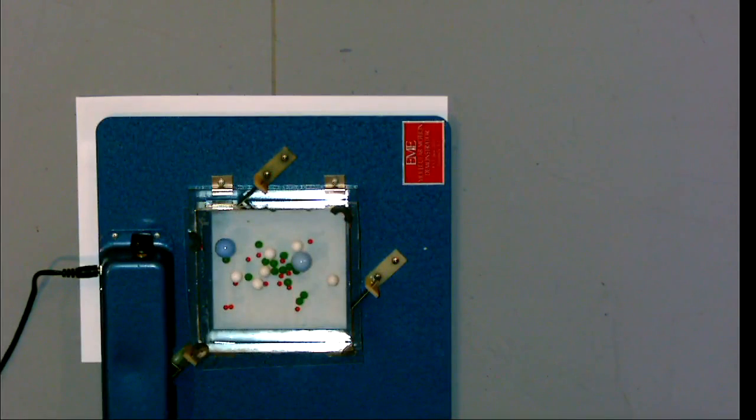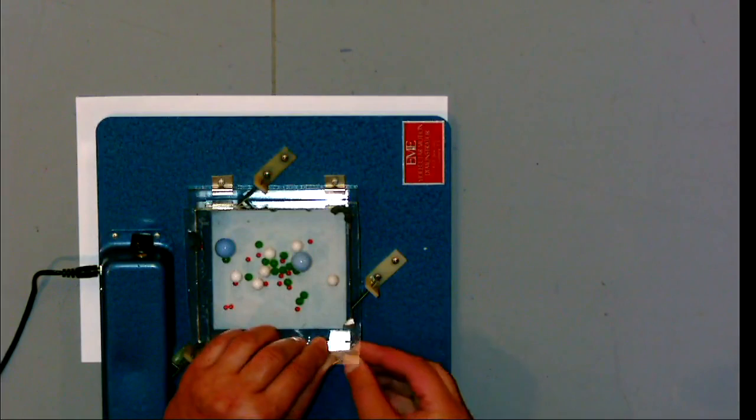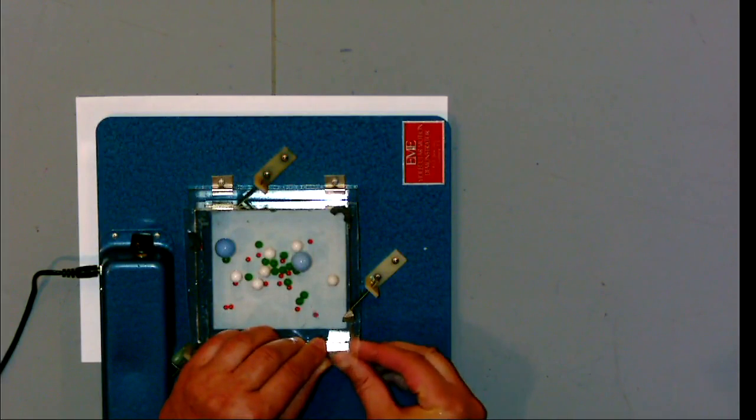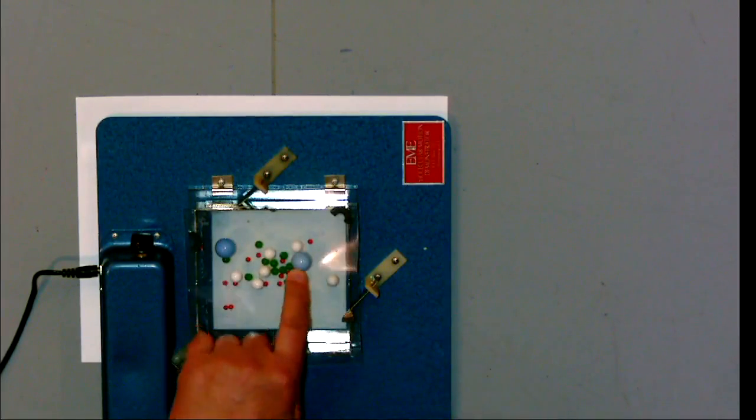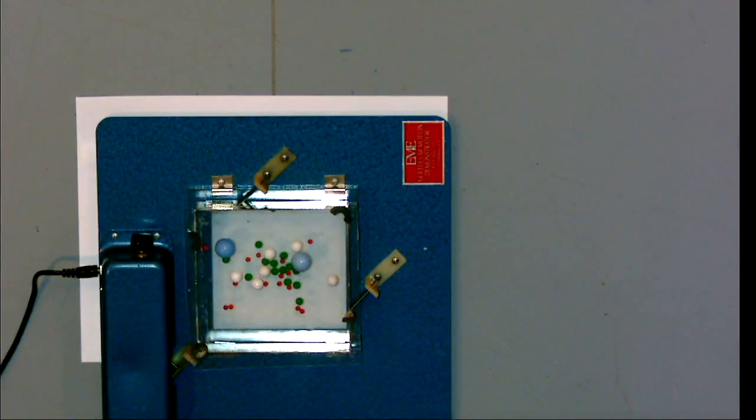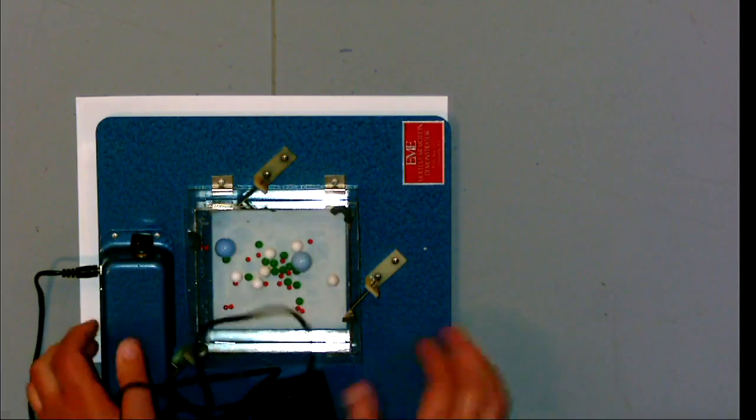And you could see that light, small particles move faster, and large, heavy ones clearly move slower. And we know why. Because they shouldn't be moving equally fast. They should have the same kinetic energy on average.